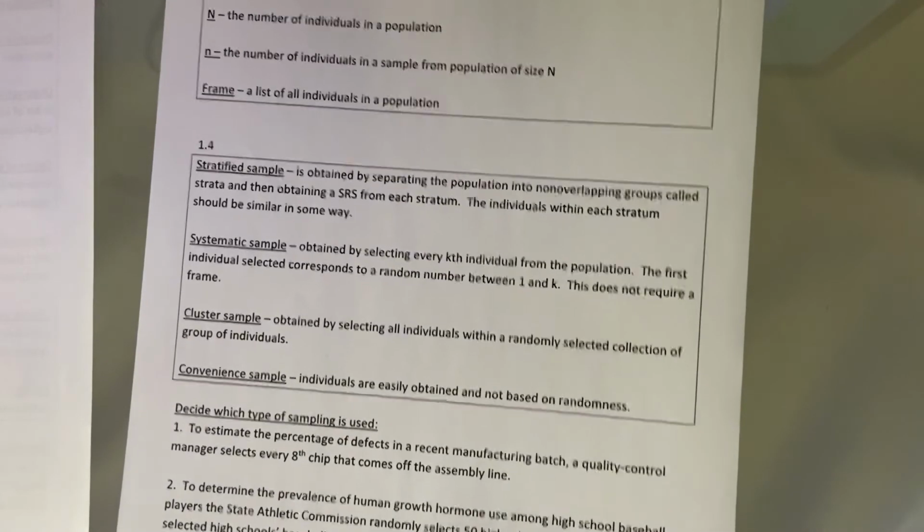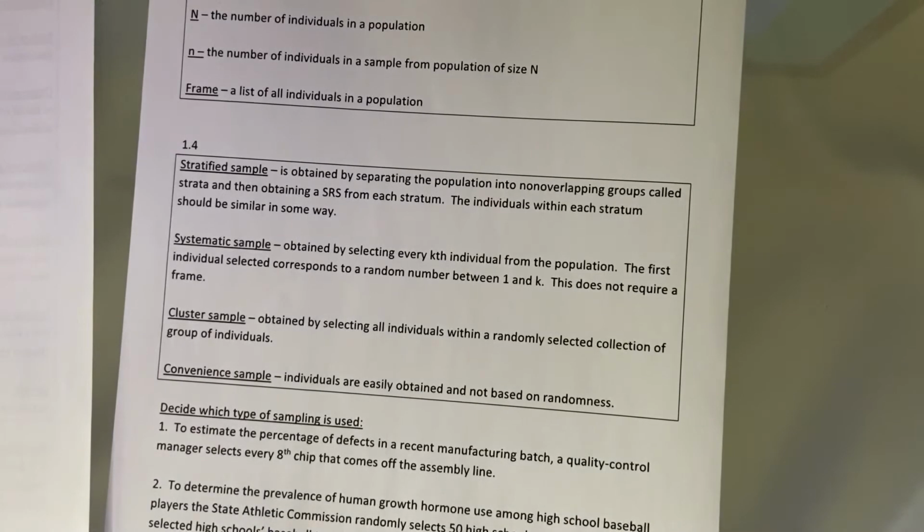A systematic sample is obtained by selecting every kth individual from the population. For example, you number people off and you take every 17th person. That would be systematic. You have a system and you don't go away from it. Cluster sample is where you separate people into groups and everyone within a specific group is picked. So let's say I have a class of 20 and I separate them into 5 groups of 4.